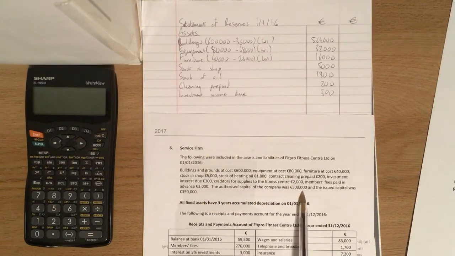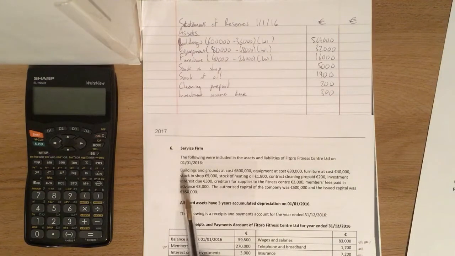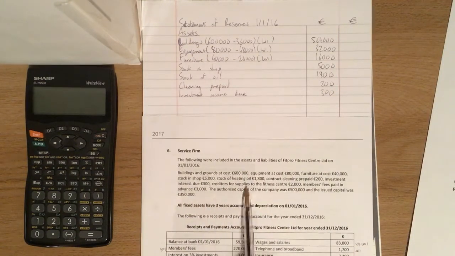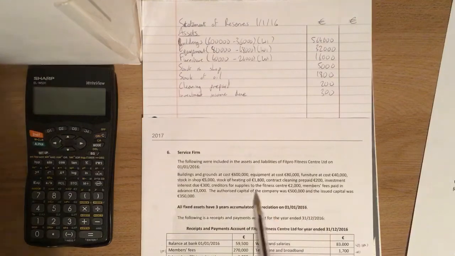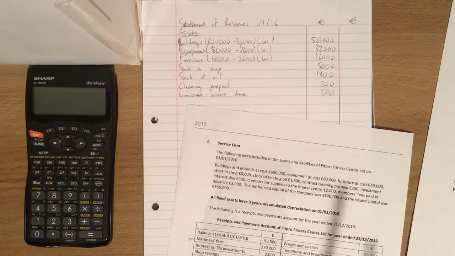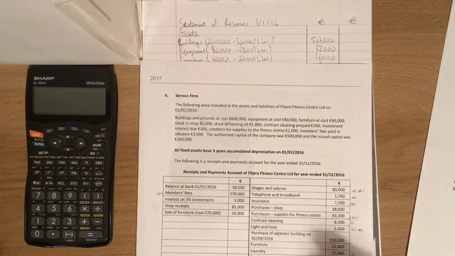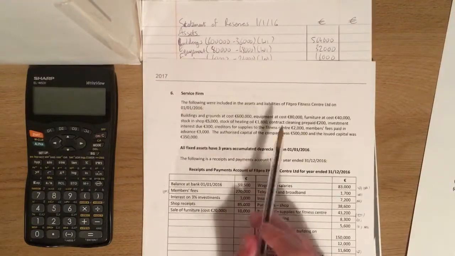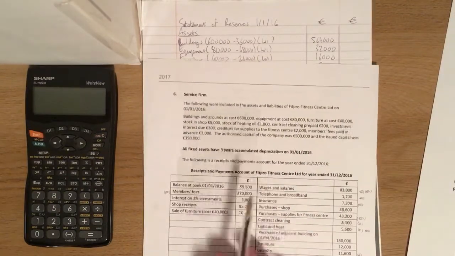Authorized capital was 500. Issued capital is 350. So the 350 is going to go in as a liability, but the 350 is the actual issued capital, not the authorized. Okay, but that's telling me I've got room to issue further capital if I need to raise funds. That might come up maybe in the last part of the question. But that 2, that 3, and that 350 is going to go in as a liability.